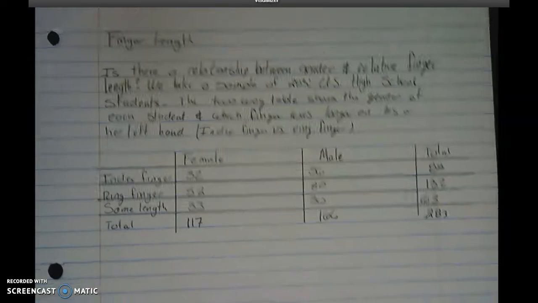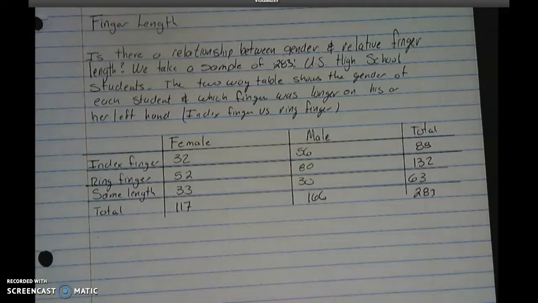First of all, what kind of study did we do? Not the chi-square test, but what kind of study did we do? How did we collect our data? Random survey. Okay.